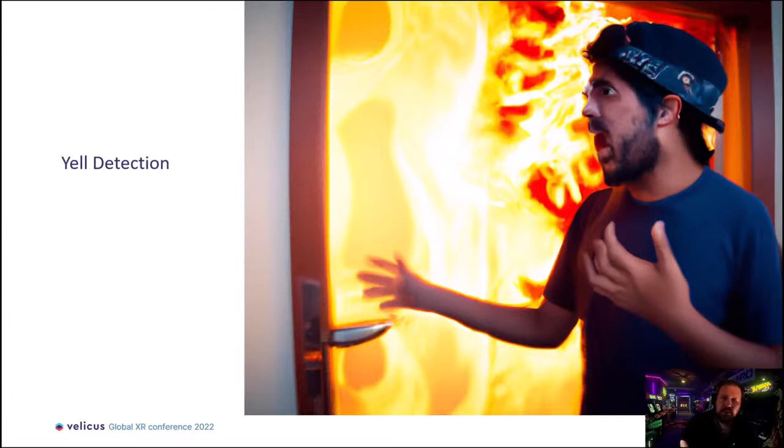When we were building the training for the door procedure, we also ran into a nice challenge. There are a couple of safety steps you need to do with a door in case of a fire. For example, feeling the knob with the back of your hand, opening a door while blocking it with your feet, and yelling into the room behind the door to check if there's anyone there. That last one turned out to be tricky.